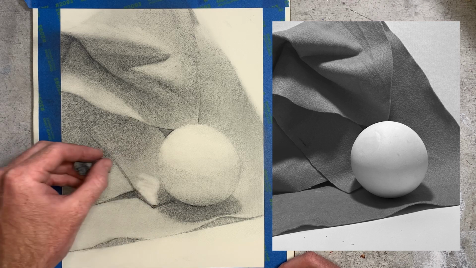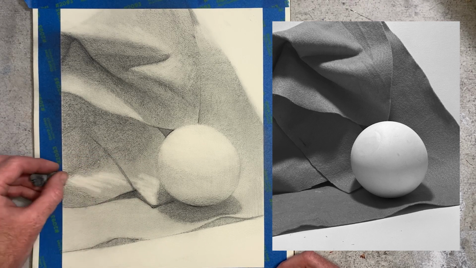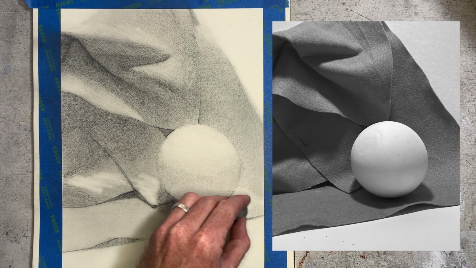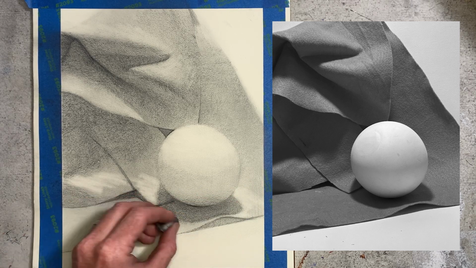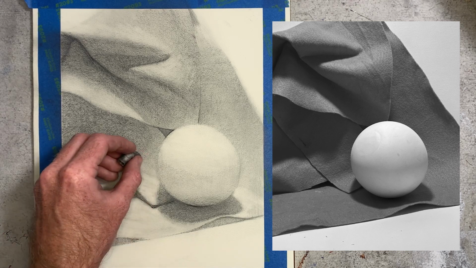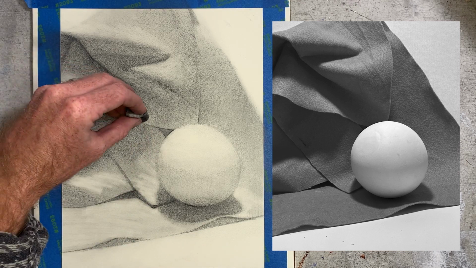And then charcoal and that Conte pencil is the opposite of that. You can really push the dark tones and get a lot of really deep, beautiful, dark values out of it. But the super light values can be a little bit hard to control.